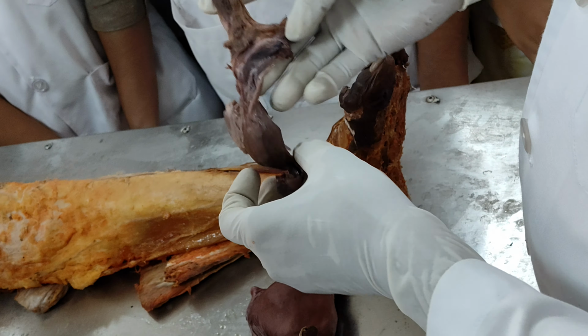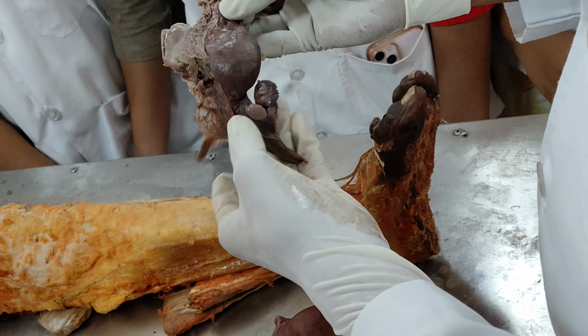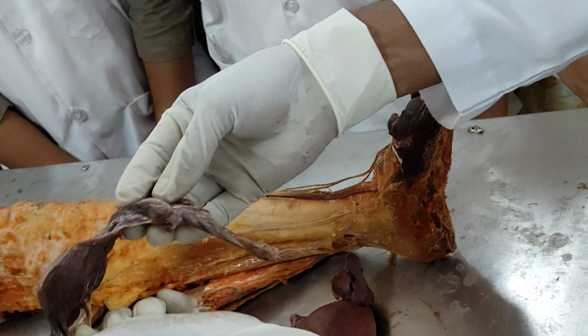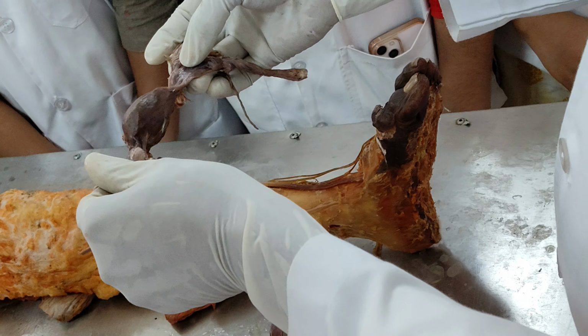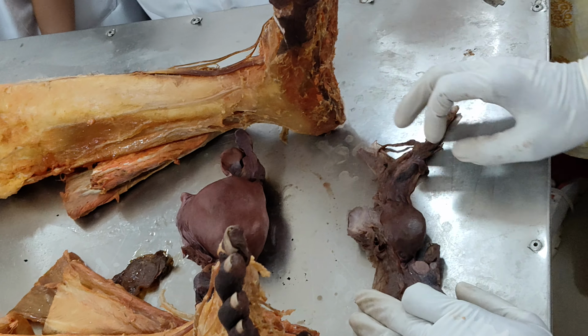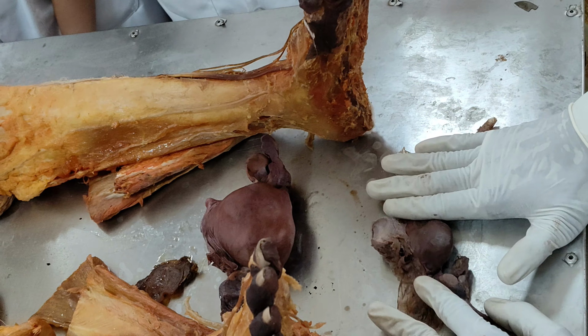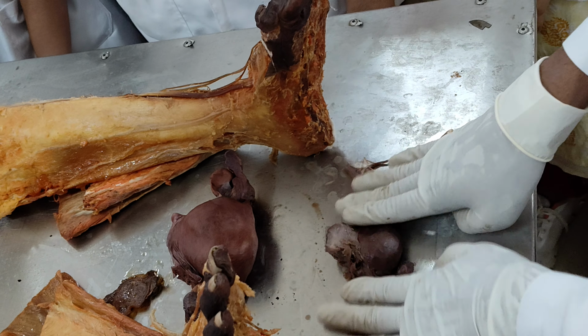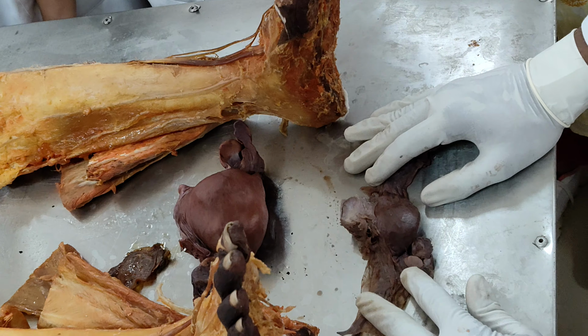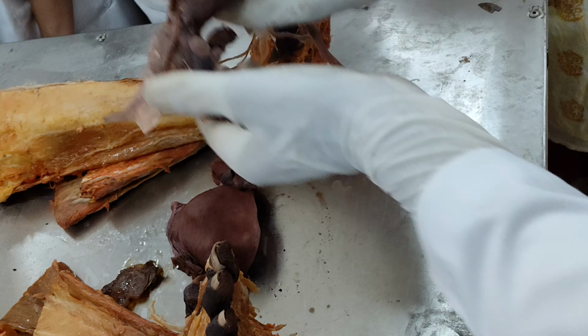Now, the other structures you can see adjacent to the uterus are nice white-colored structures called the ovaries. Here one and here one. These are two ovaries. Now, other visible structures in this uterus. See, you are seeing a paper-like, curtain-like structure which is extending from the sides of the uterus, which is called the broad ligament.